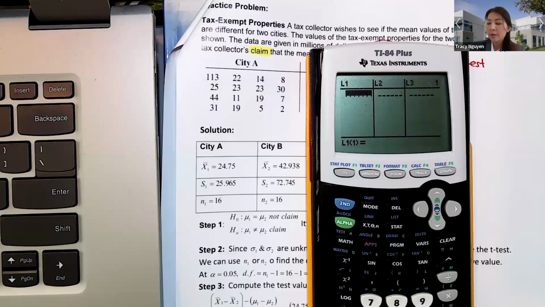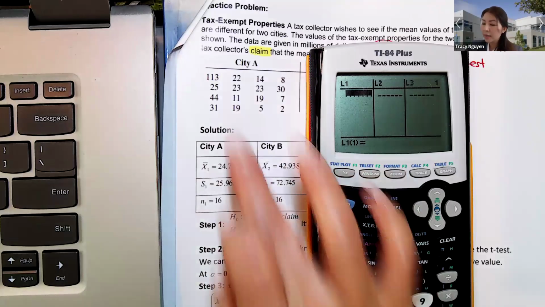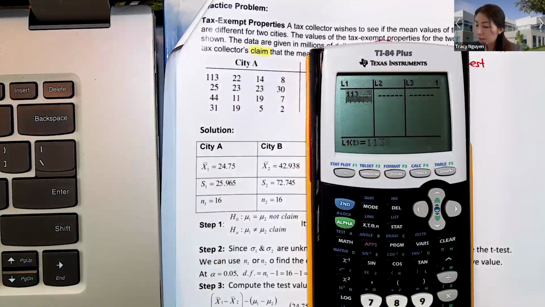All right, now here it doesn't matter if you enter by row or by column, as long as you enter all the data values under the same list. Okay, so I'm going to do 13, 22, 14, 8. That's the first row. 25, 23, 23, 30. That's the second row. 44, 11, 19, 7. That's the third row. Last row, 31, 19, 5, and 2.